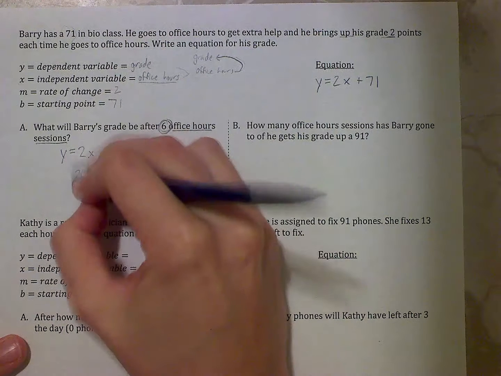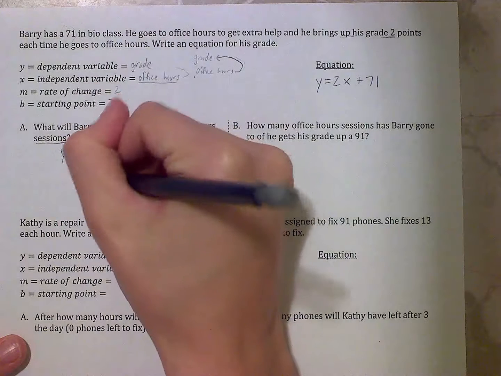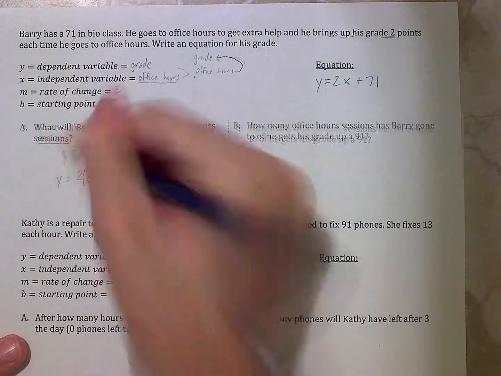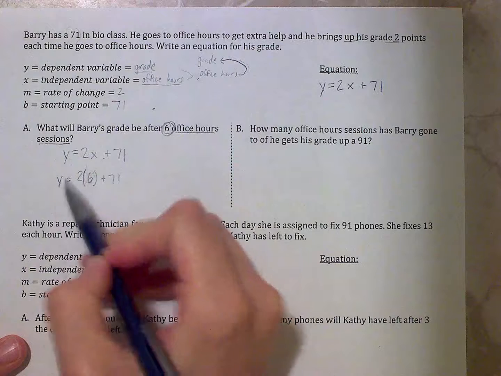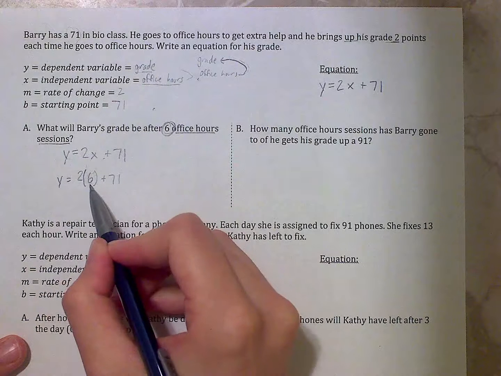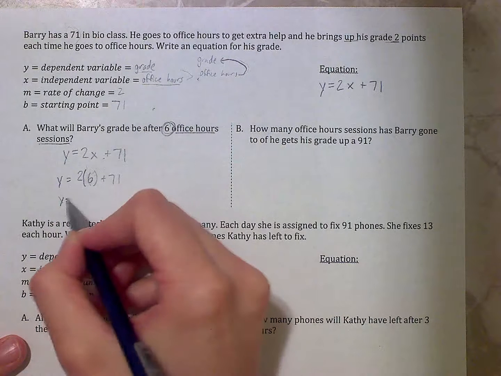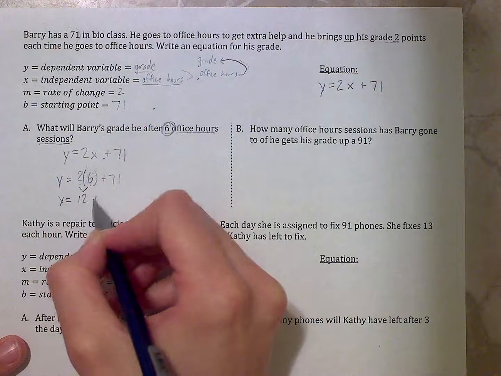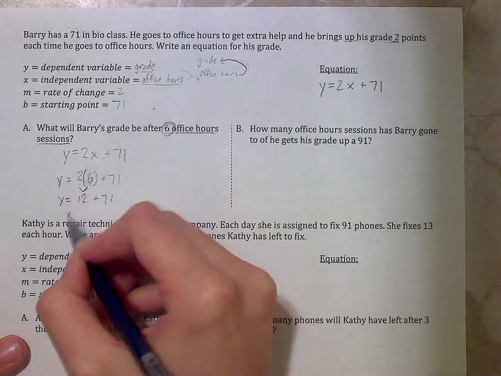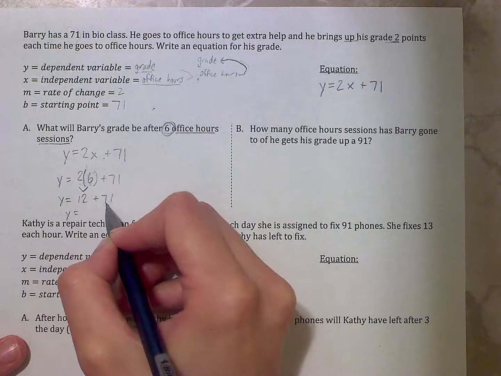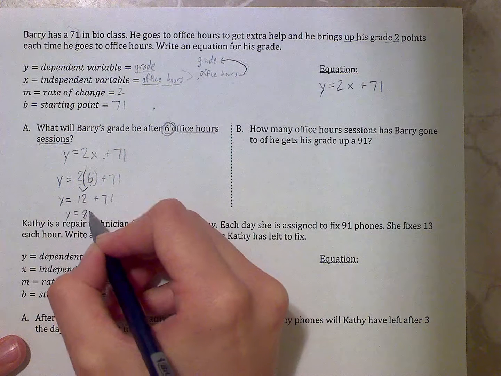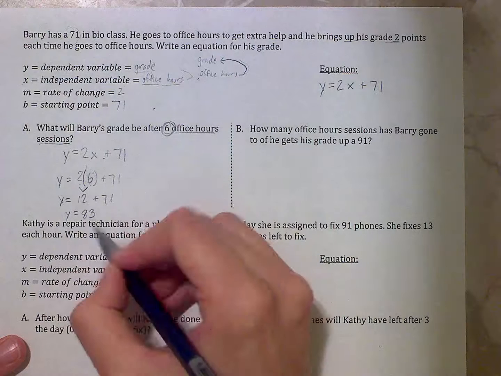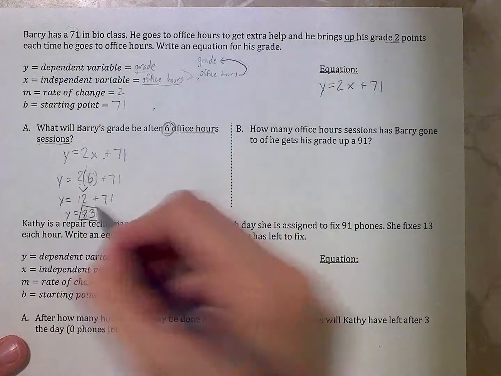And the question is asking, what will his grade be? So we want to know, what will his grade, what will y equal after 6 office hour sessions? So we just do the math. 2 times 6 is 12 plus 71. And 12 plus 71 is 83. So his new grade will be 83.